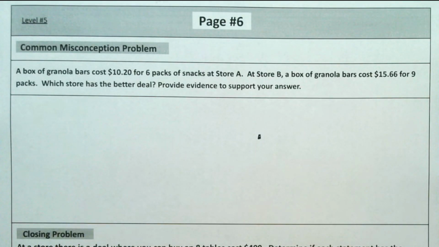All right, on page number 6, complete the common misconception problem, pause the video, then come back to check your work. The first thing I want you to check for is that you labeled store A and store B. If you didn't, go ahead and label that now.